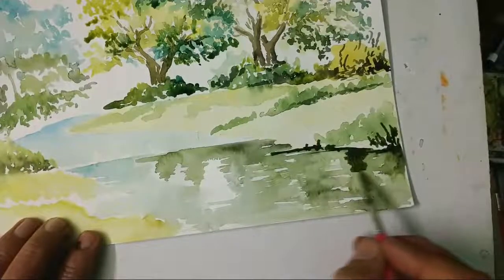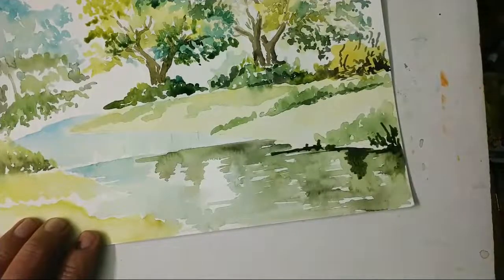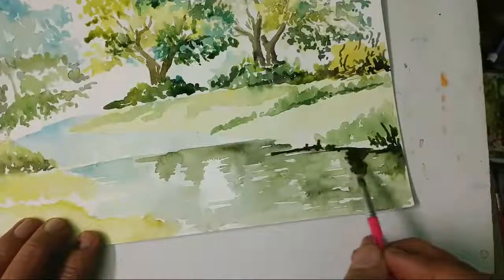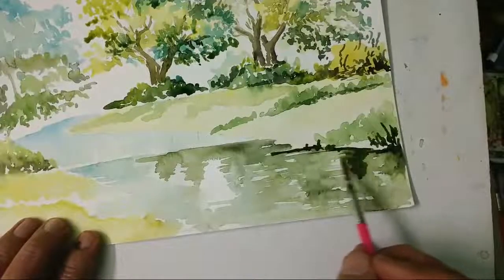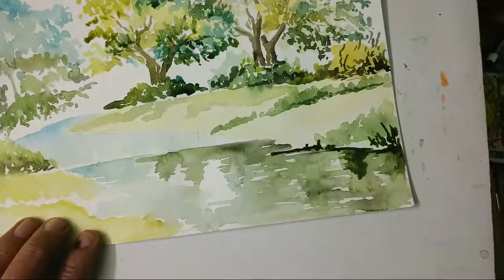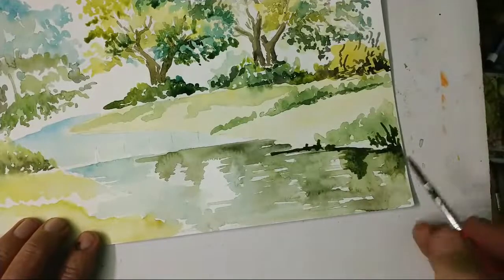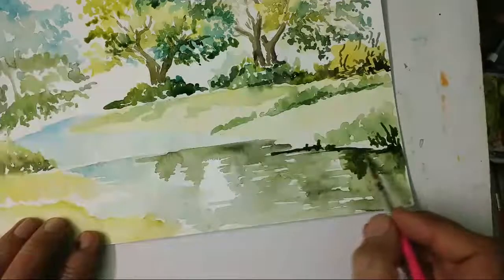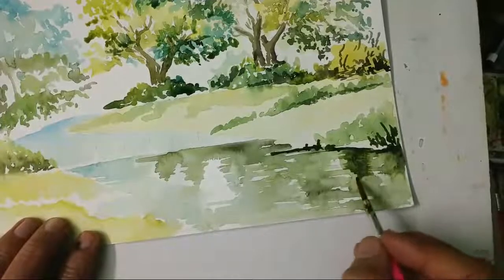And just see how do you do it. I have applied. Now I am spreading the outer edges with brush which is dipped in water. So when you do it, then what happens, the outer area becomes washed.